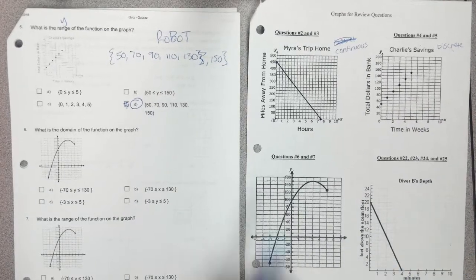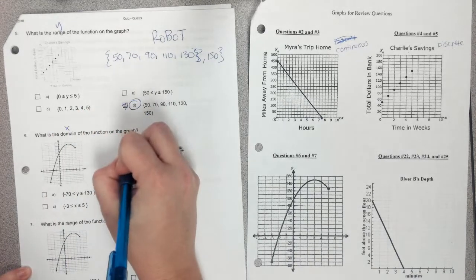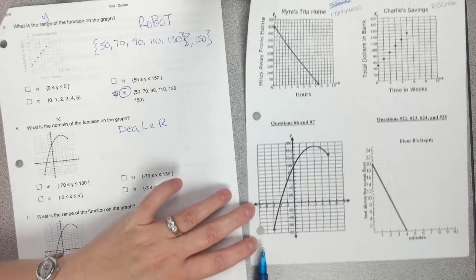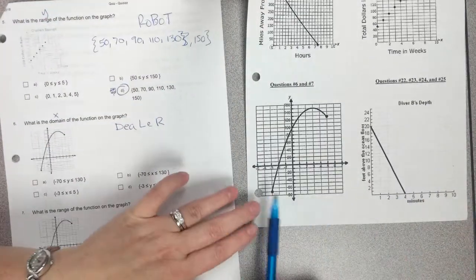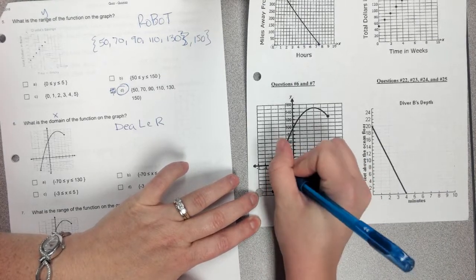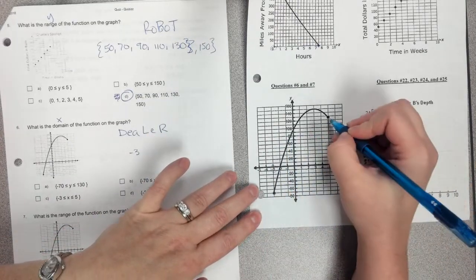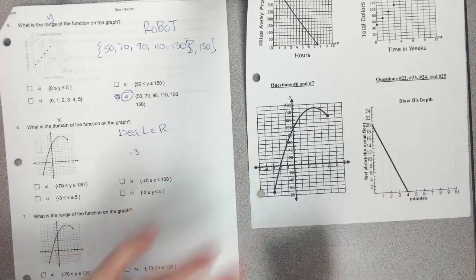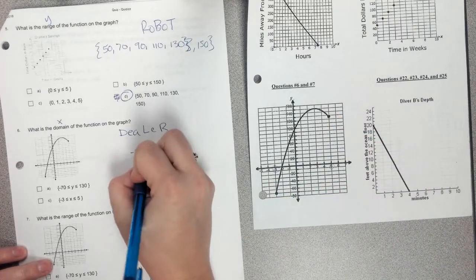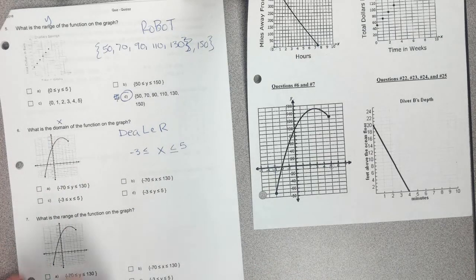What is the domain of this function? So again, domain is x. And if you talk about your robot dealer, that is left to right. So we're going to start over here. I'm going to scoot that up a little bit. From here, left to right, what is the x value of that point? X value is -3. Going to keep going, keep going. What is my last point here? What is my x value? And that is 5. They're both filled in, so we're going to have the less than or equal to symbols, and domain is always x. So your answer should be C.